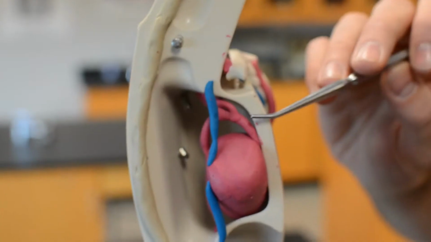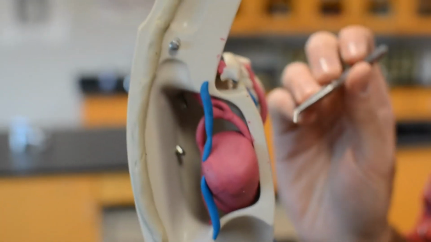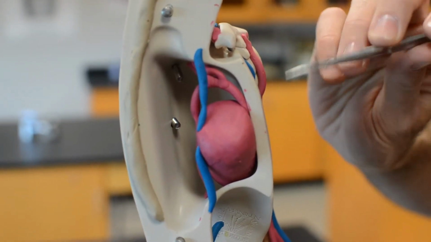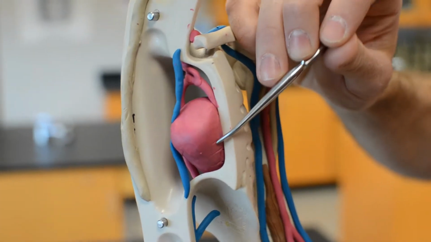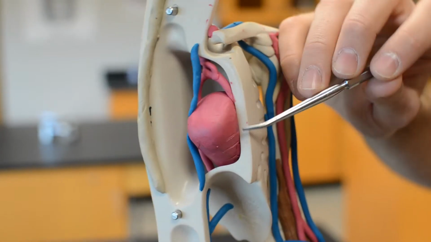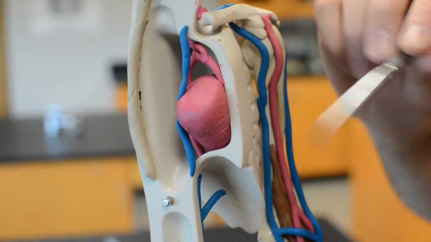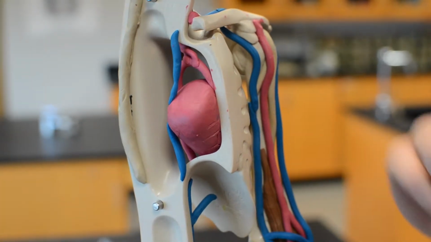So we'll start down here. We're going to look at the circulatory system, the arteries and veins. Starting here, we have the heart, and you can see we scratched in a few lines into the clay to indicate the coronary arteries. Those are the arteries that nourish the heart muscle itself.